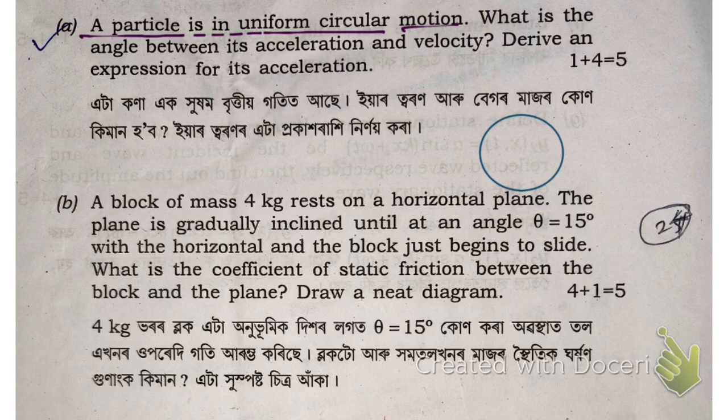So we have a particle in uniform circular motion. This is the particle, suppose this is in uniform circular motion. So what is the angle between the acceleration and velocity? During circular motion, acceleration of this particle is towards the center, which is called centripetal acceleration, and velocity is along this tangent drawn at this point.